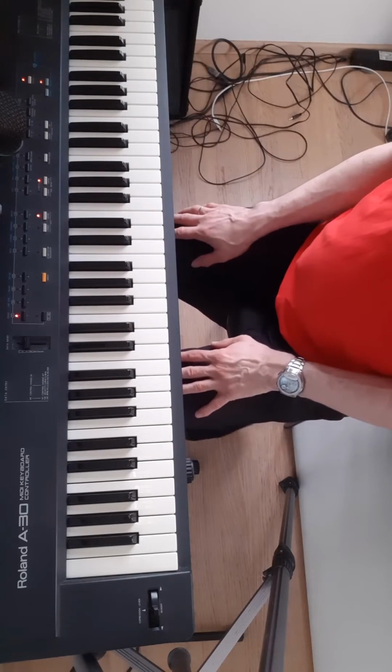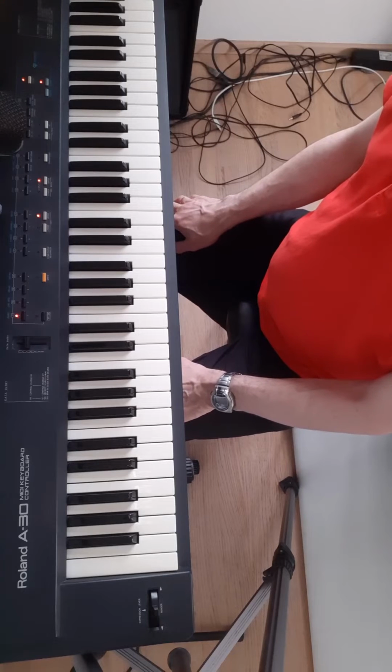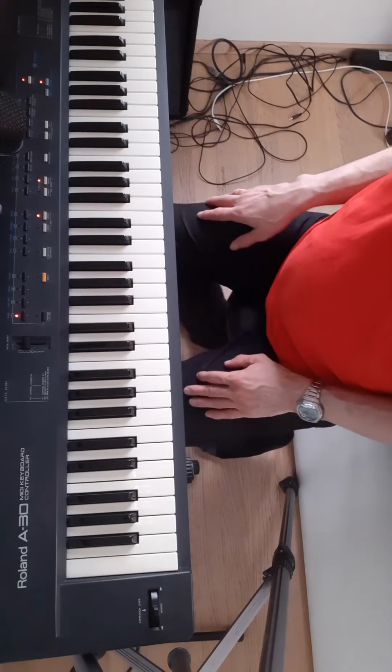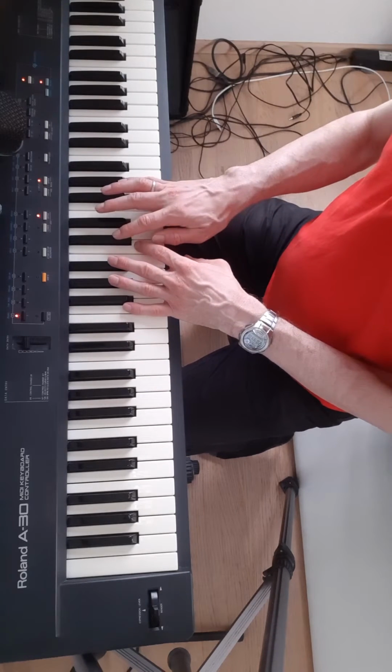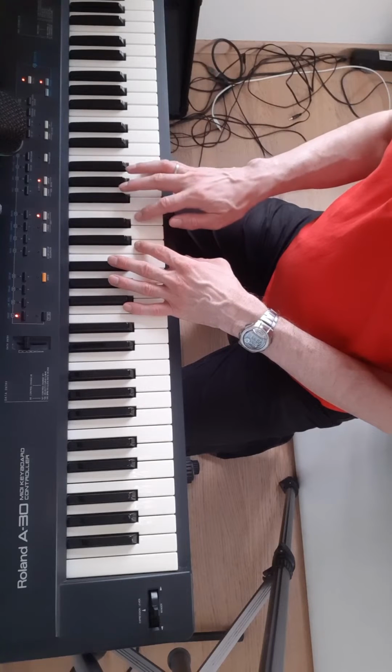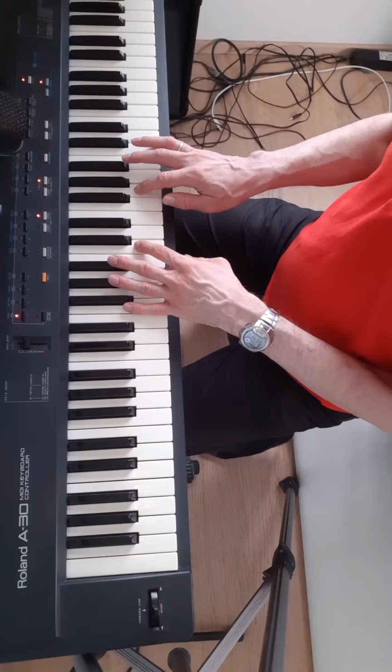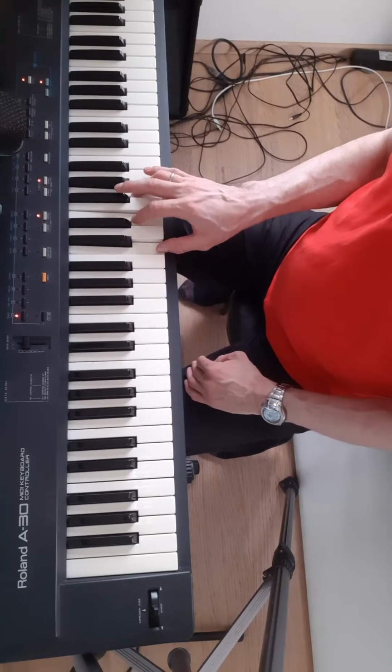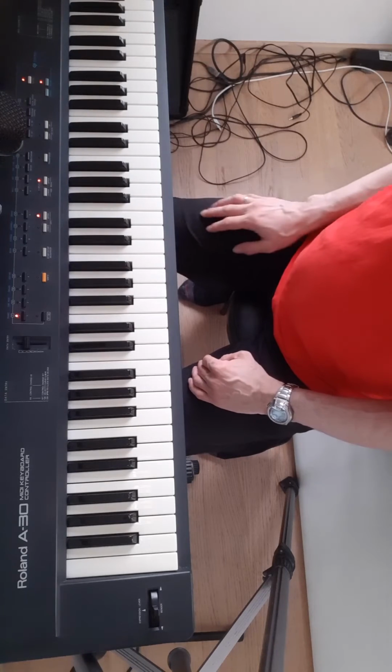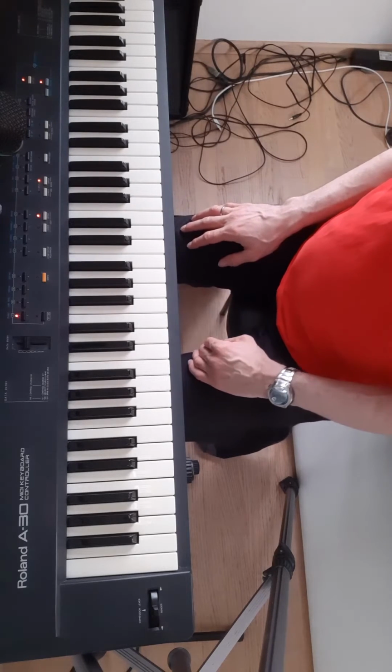Then for the 3rd note of the chord, you go 7 steps higher than the root. So you have the C, 1, 2, 3, 4, 5, 6, 7. So it's the G. So this is the C chord.